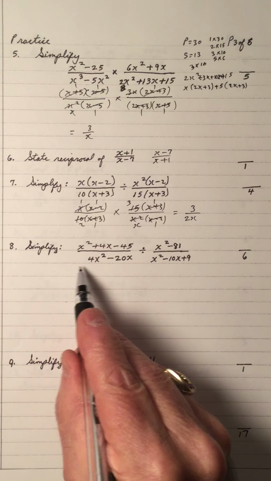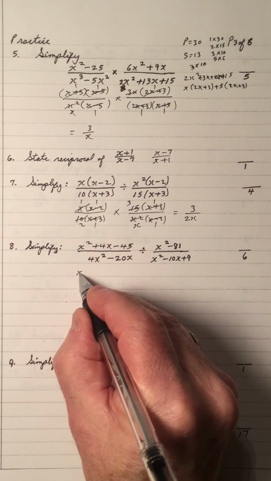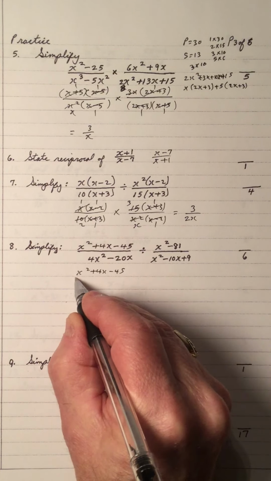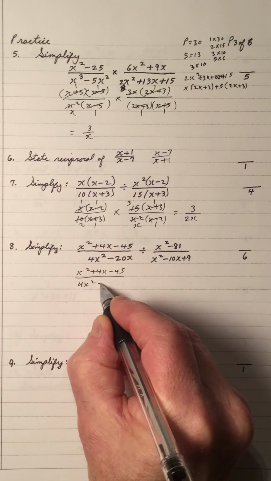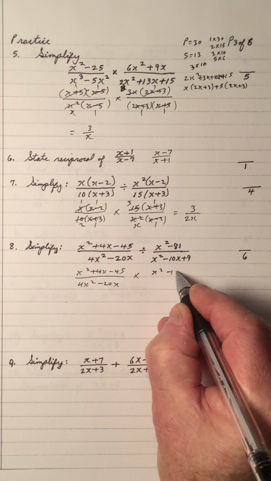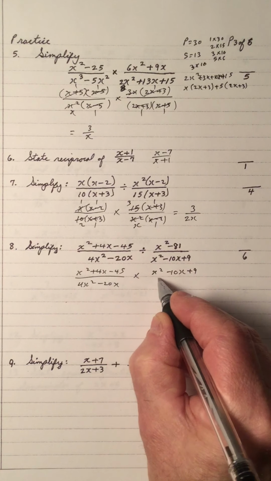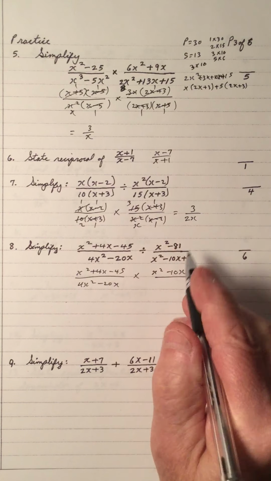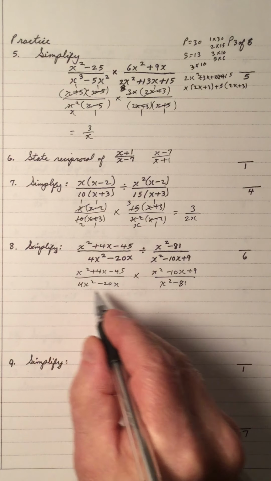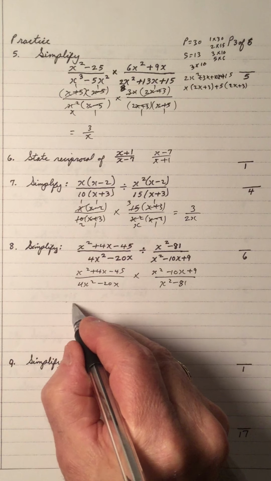And number 8, we're dividing, so in division, we always multiply by the reciprocal first. If you do the reciprocal in division, you have to multiply by the reciprocal of the one on the right, which is this one. So I turn it upside down. Now I have to factor everything.